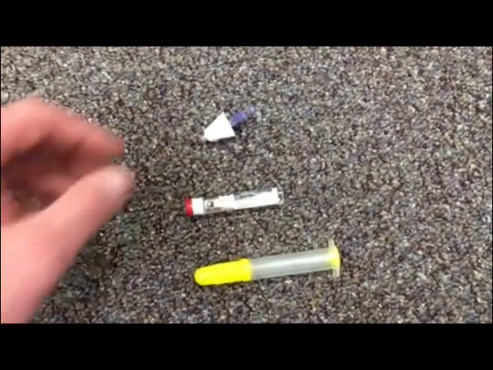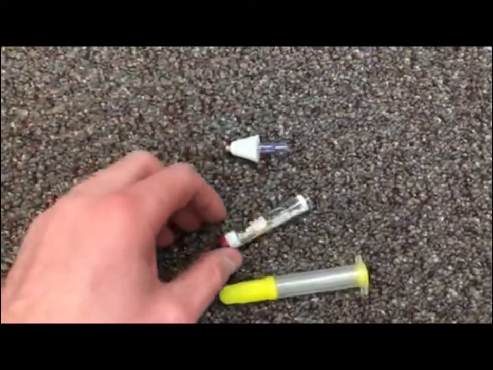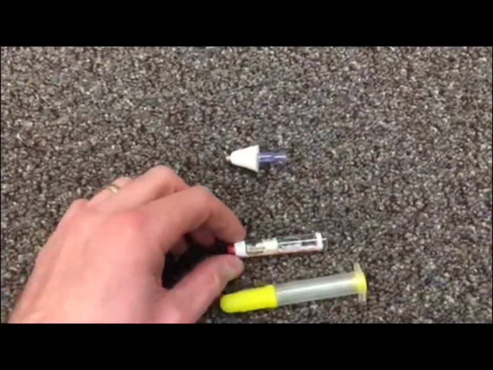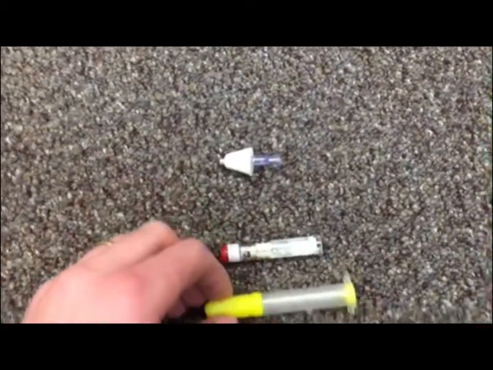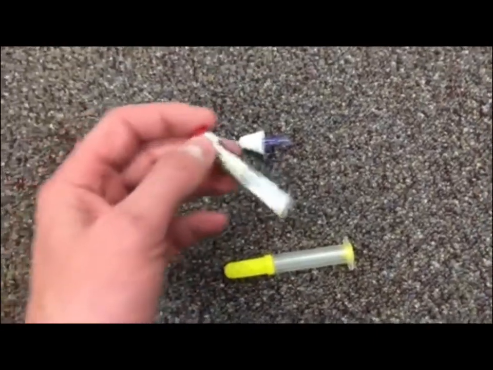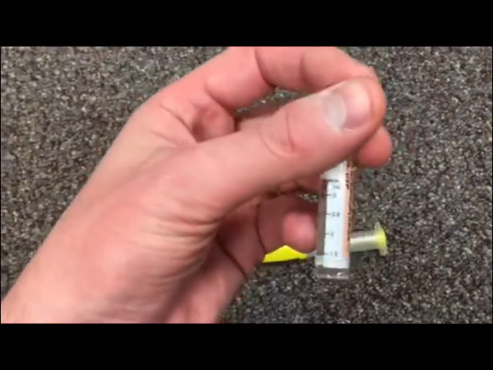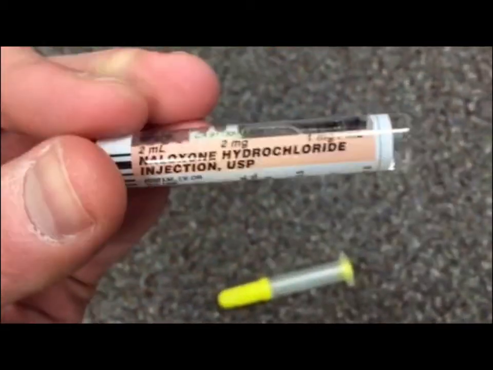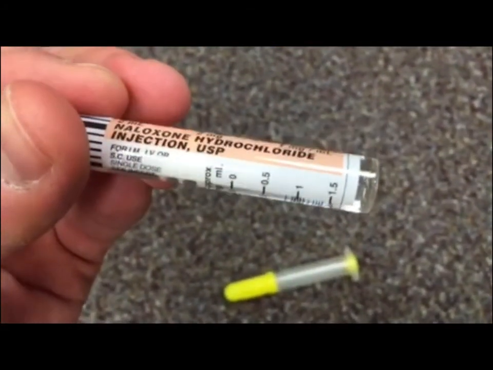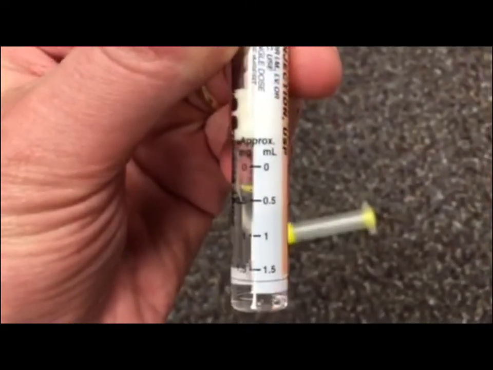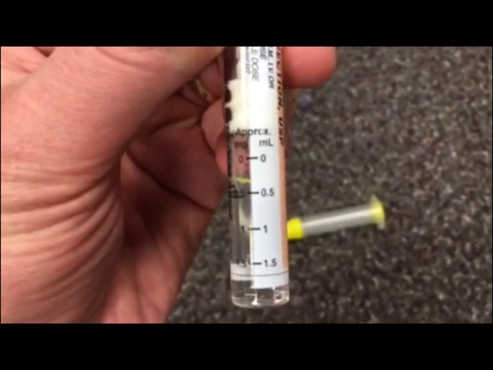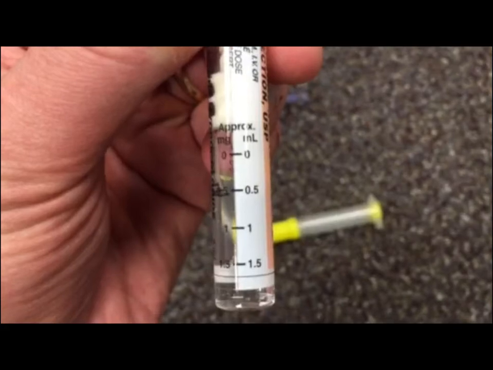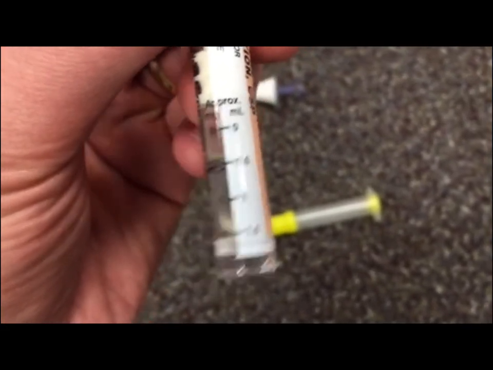All right, so once we've opened the packaging, we see we have our MAD device right here. Inside the box, you have these two devices for the Narcan. Here we have a glass vial that contains our medication. You see it's marked on the side, naloxone hydrochloride for injection. And we have some markings on the side that indicate how much 1 milliliter would be to inject. We see we have one clearly marked on there.